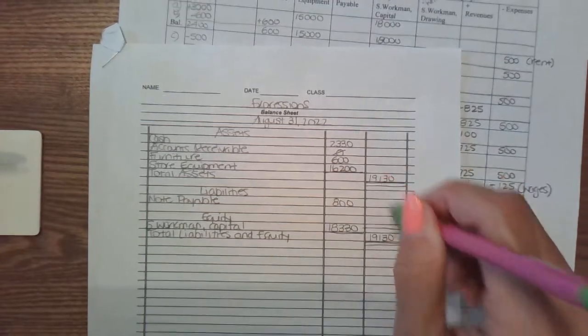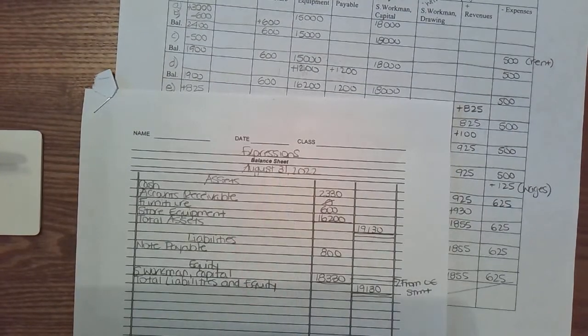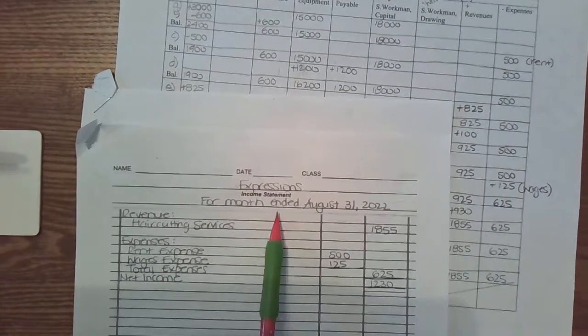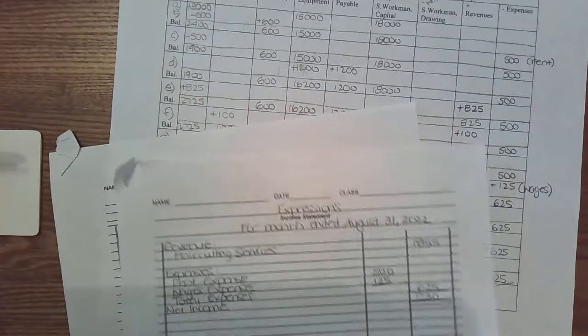And again, these have to equal, but if any one of these three does not, and I'll show you in a minute, there's check figures in the book, then you need to send me a picture. My balance sheet doesn't equal. Send me a picture. Just take a screenshot or a picture with your phone, attach it to an email, and then I can help you figure out what happened. All right? Specific date for the balance sheet, and then for month ended on the income statement and the statement of owner's equity. So those are the three financial statements.